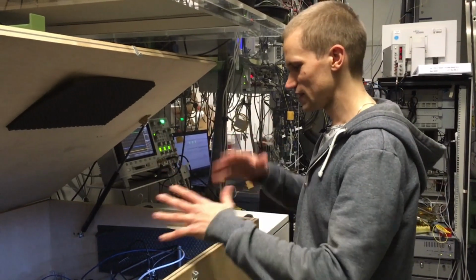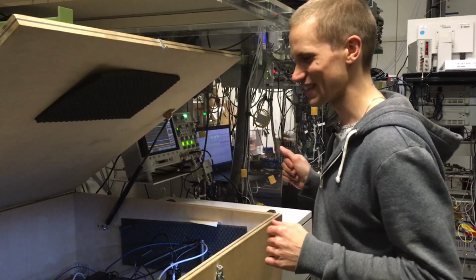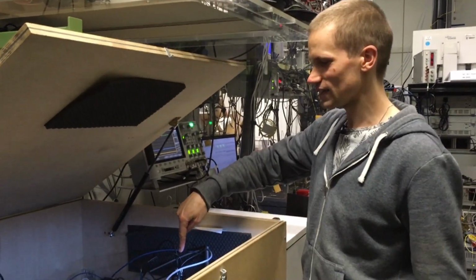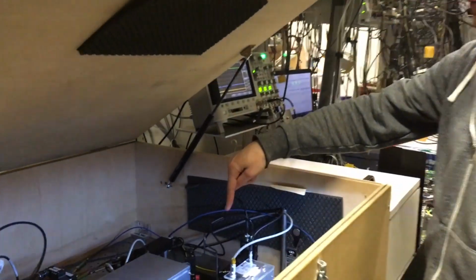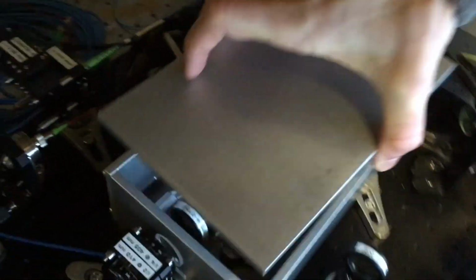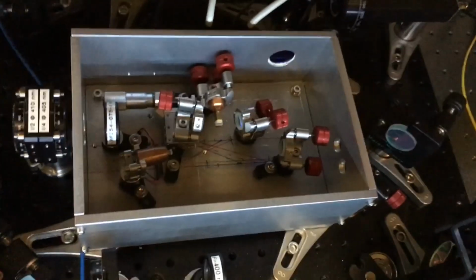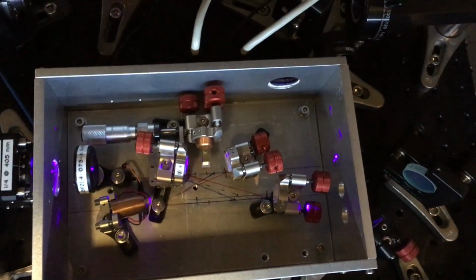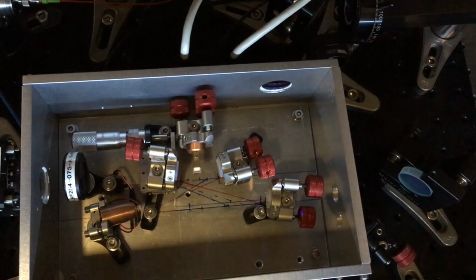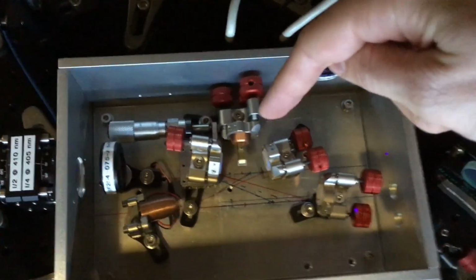So we have various parts of the 820 nanometer light split off, but the main part passes further to the frequency doubling cavity. By the way, we have about 1 watt of infrared 820 nanometer light. Here you see this bow tie cavity with a nonlinear crystal.